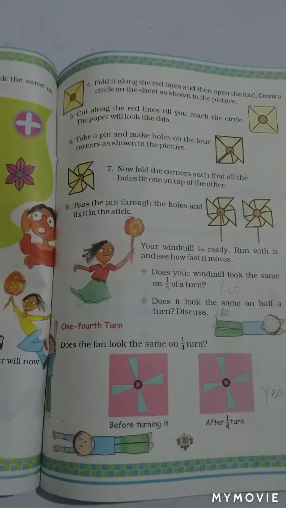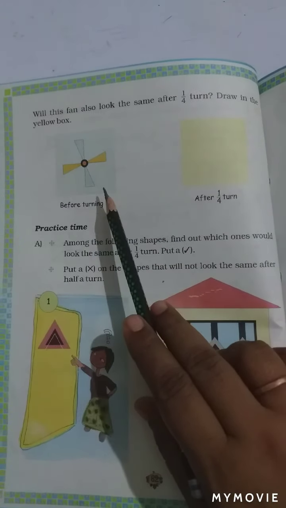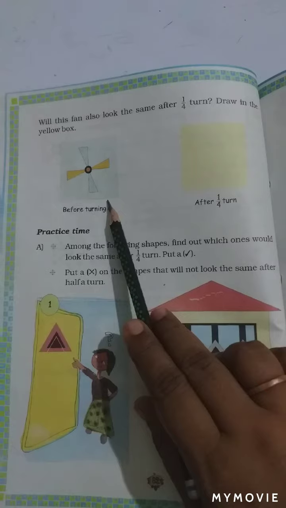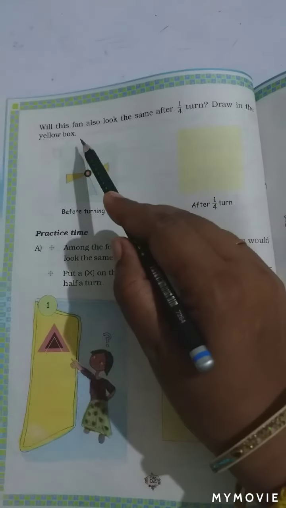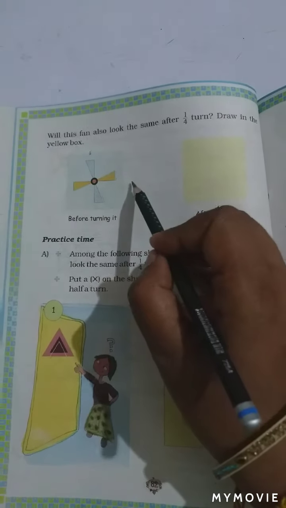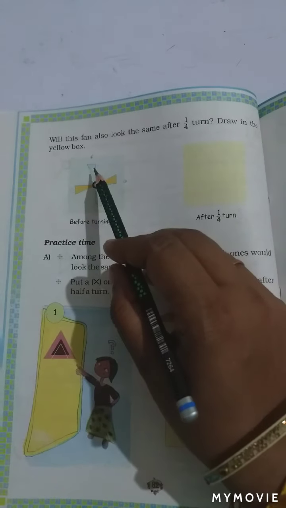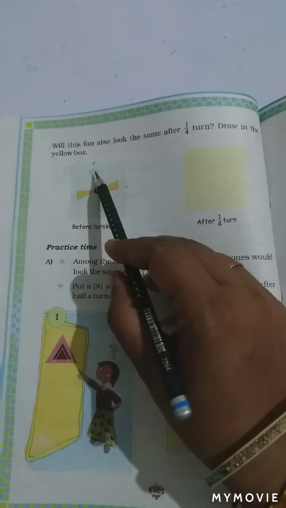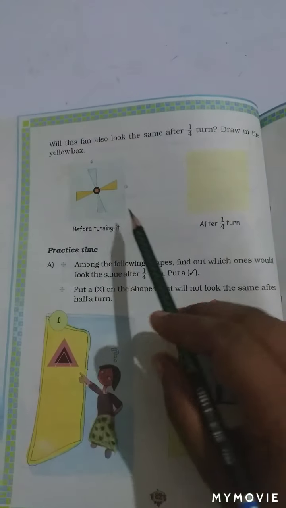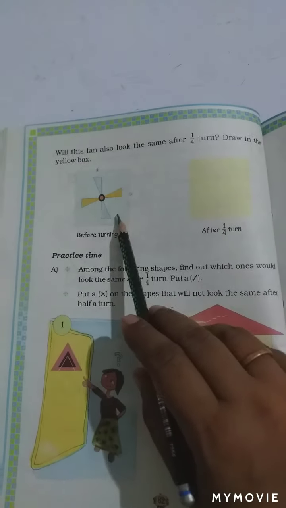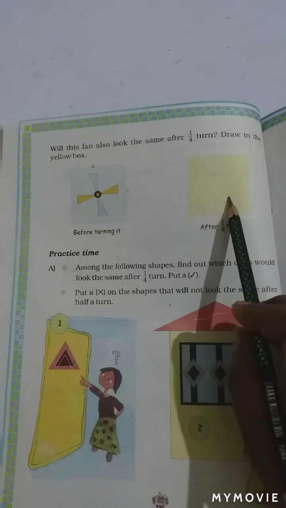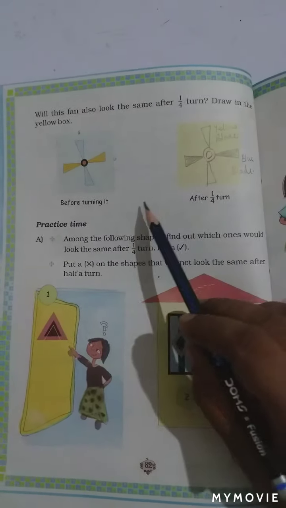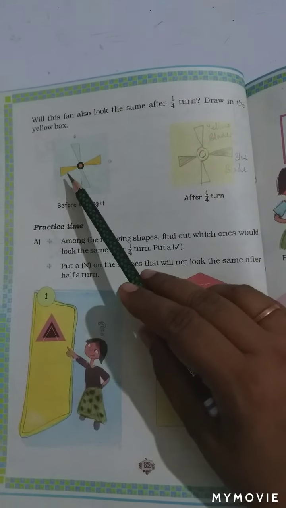Okay, now what about this fan? Now this fan, when you give a 1/4 turn, this point should come here. So what happens? This blade will come here and the yellow blade will move up. So after a 1/4 turn, how this fan is going to look, I will just draw it for you. So what happens after the turn? The yellow blade will go up.